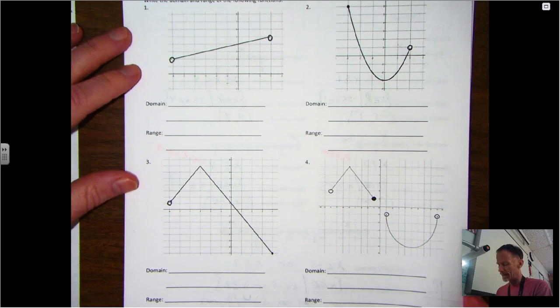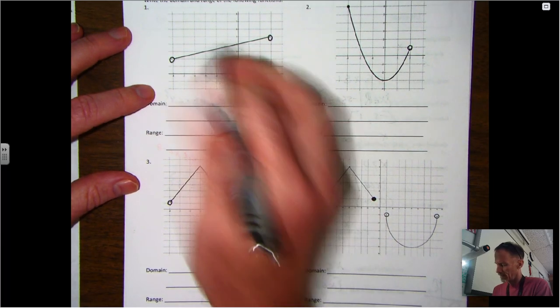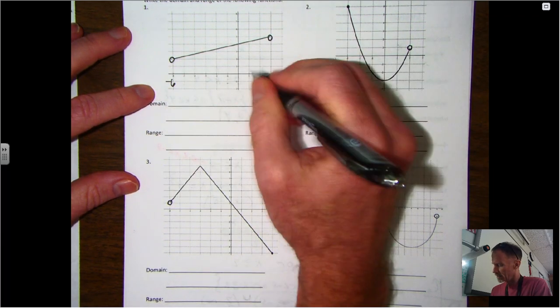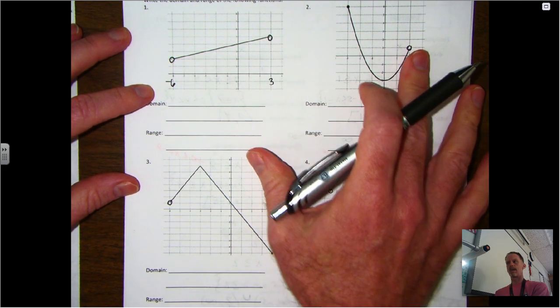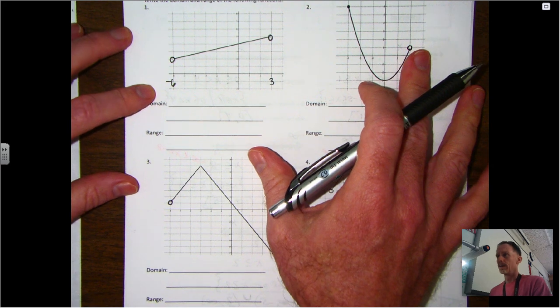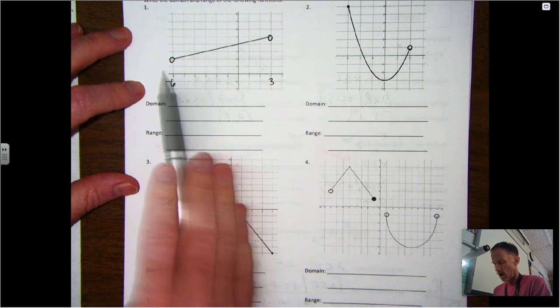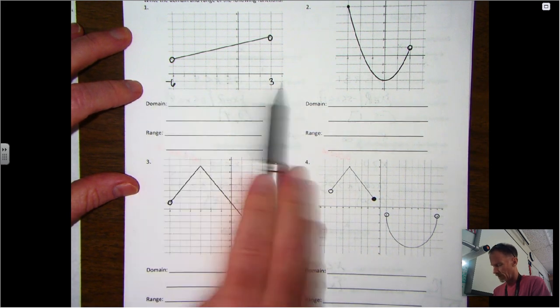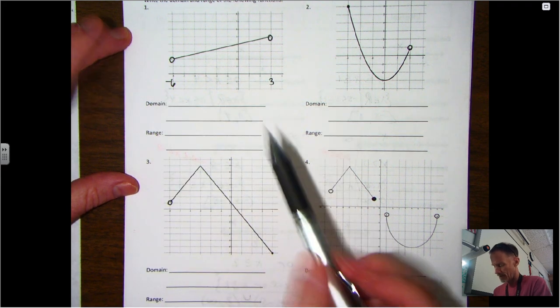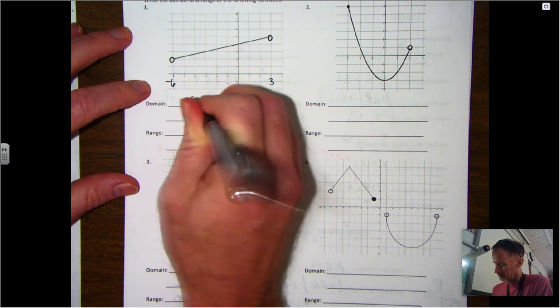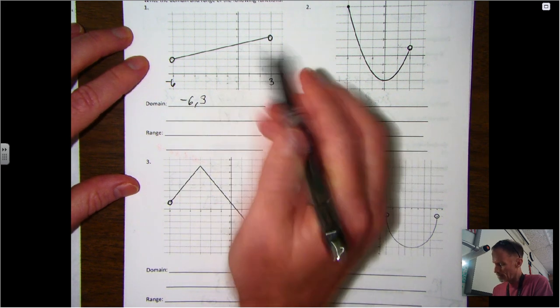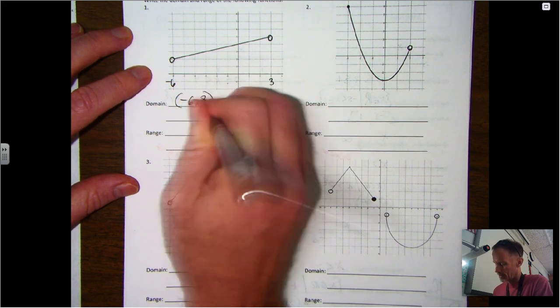Okay. So remember, domain left to right. This number is -6, and that's 3. And I'm just going to write this in interval notation, just for the sake of time. But notice left to right, all we care about is what's on those x values, what x values are defined. So this is going to be from -6 to 3. Both of them are open circles, so they both get parentheses.